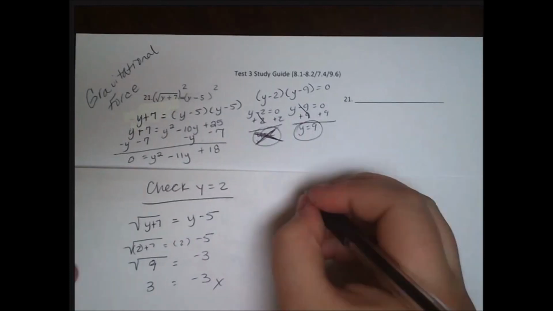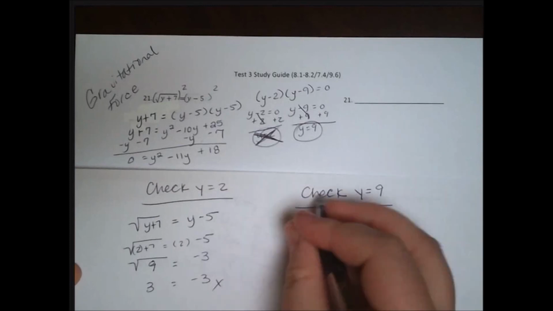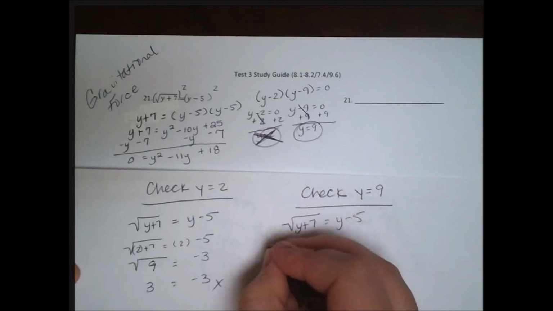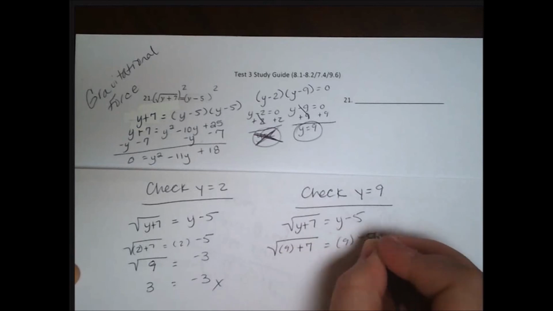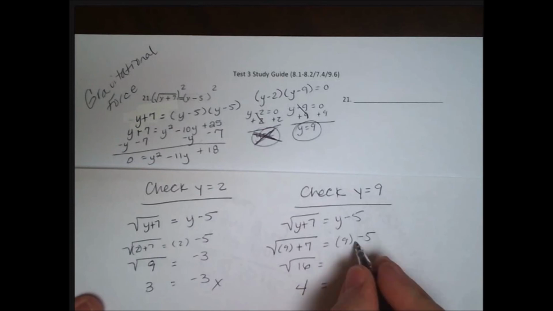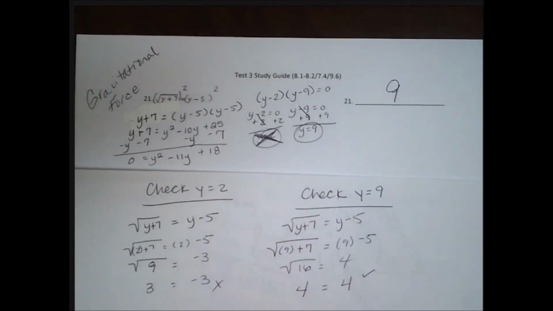So now let's check y equals 9. So I'm going to plug in a 9 in place of all of my y's. So 9 plus 7 is going to give me the square root of 16, and the square root of 16 is 4. 9 minus 5 is 4. That does check, so the only thing I'm going to put on my answer space is that 9. That's all I'm going to put there. Okay?